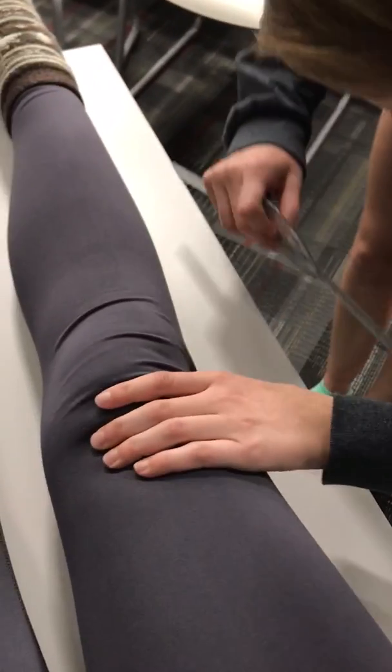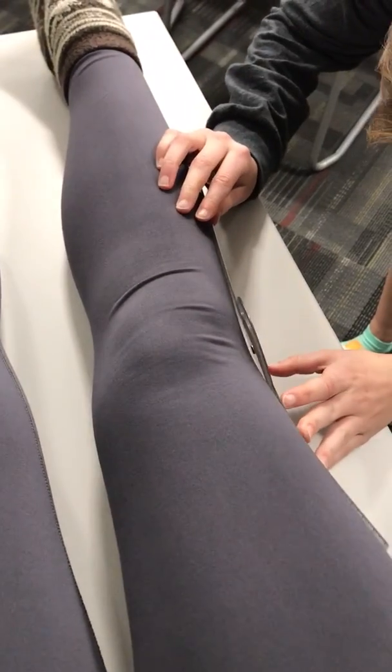Okay, now I'm going to do active range of motion for knee flexion. So I'm going to have my patient move their foot all the way up to their butt and then all the way down for extension. Now I'm going to do goniometer. So the fulcrum will be at the joint line. Will be here.